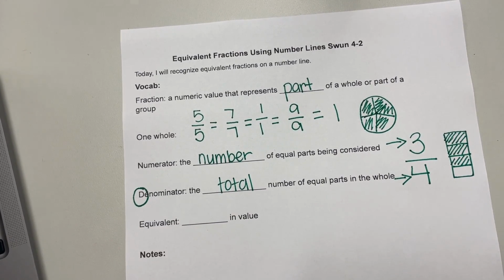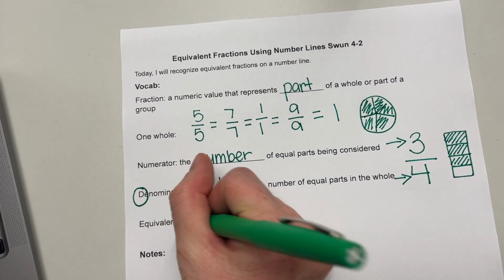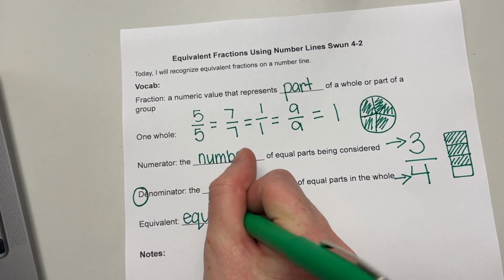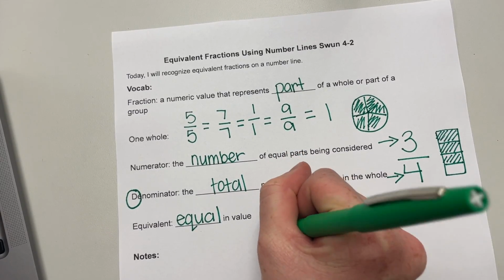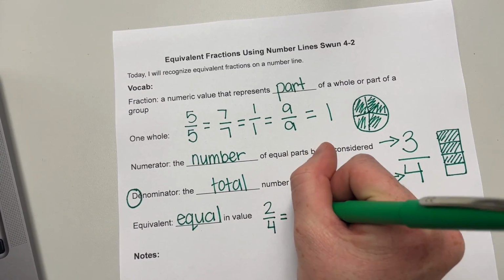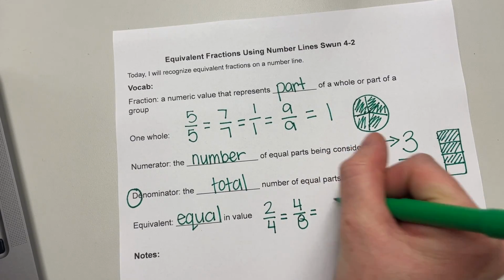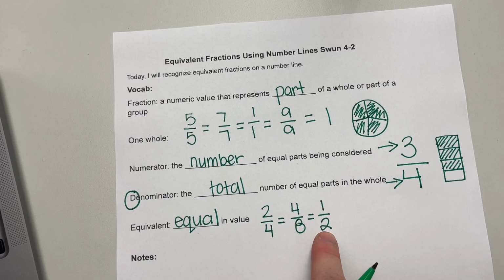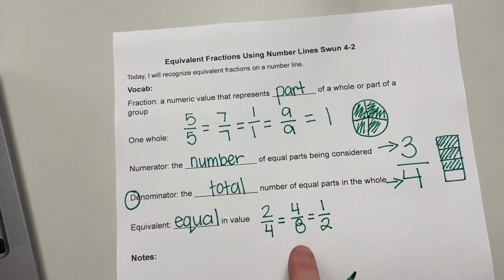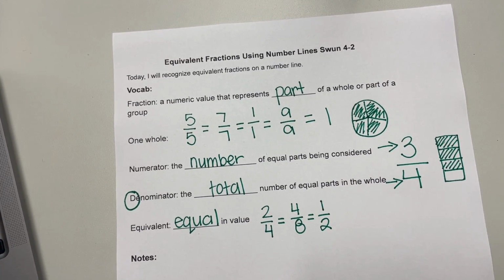Okay, equivalent is equal in value. And yesterday we saw that 2/4 was equal to 4/8, which is equal to 1/2. All of these are the same number. They're all 1/2, but they just look a little bit different.